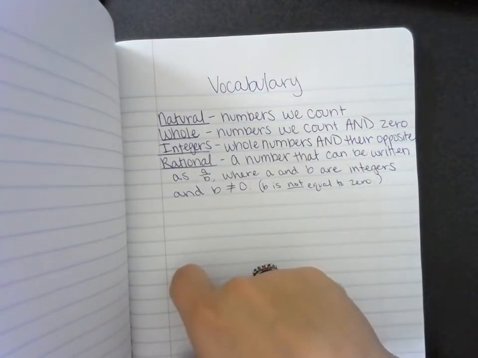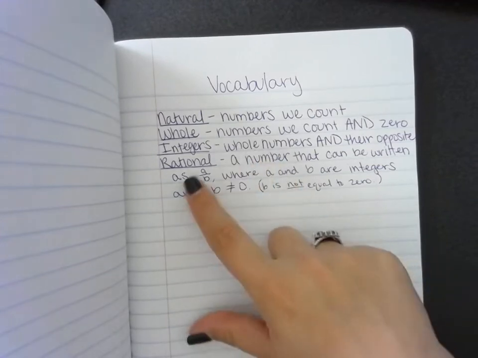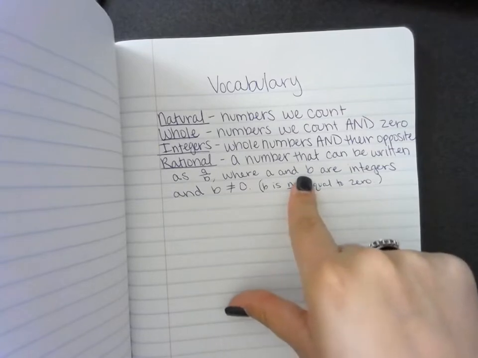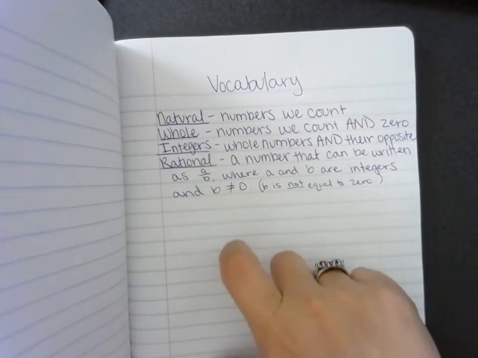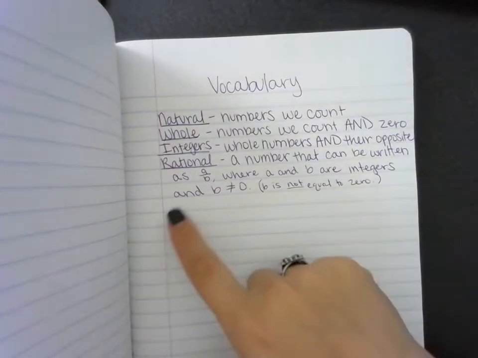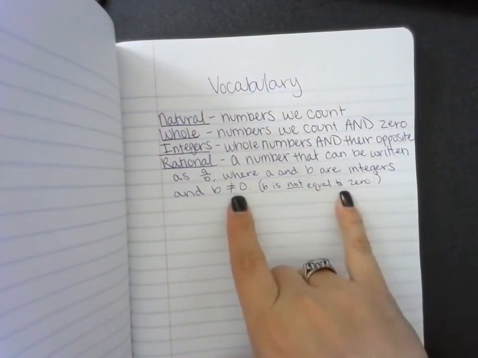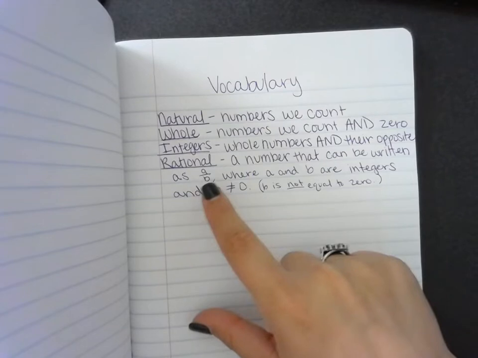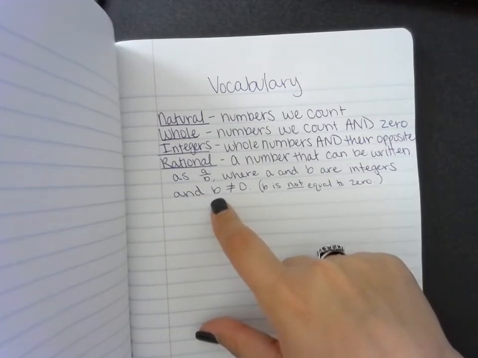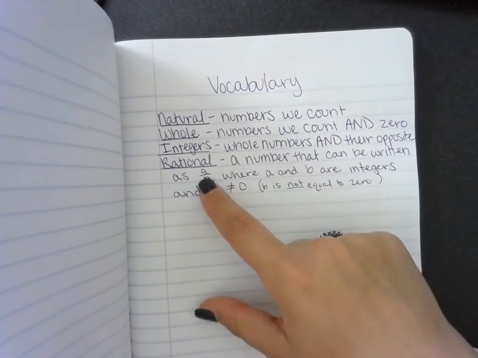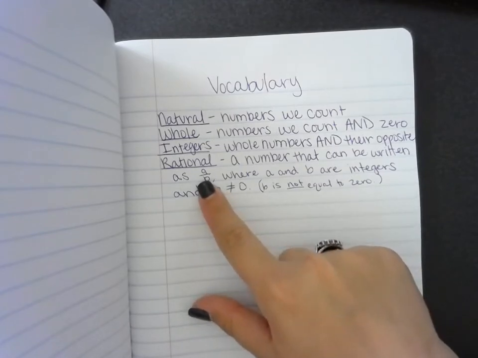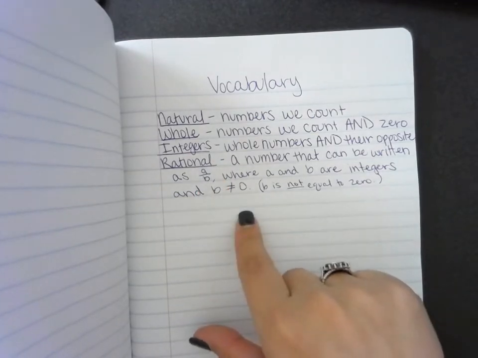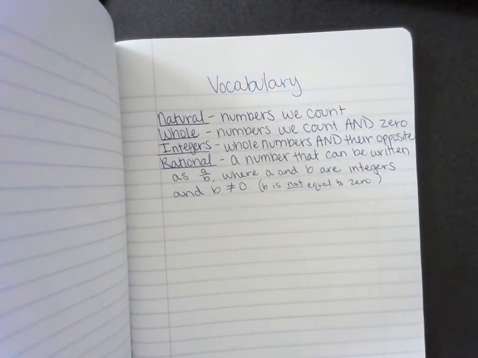Rational numbers are numbers that can be written as A over B, so they look like a fraction, where both A and B are integers. Okay, A and B are both integers, which means they can be negative, as long as B is not 0. Okay, if B is not equal to 0, then it's okay to do this. It is not okay to have A over B where B is 0, because that is not a fraction that we use. Okay, so if I can make a number into a fraction that is not an integer or a whole number, then it is a rational number. Okay, so these definitions need to go under your vocab, and it'll be on page V1.